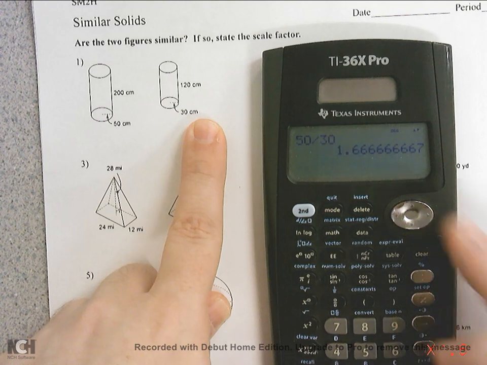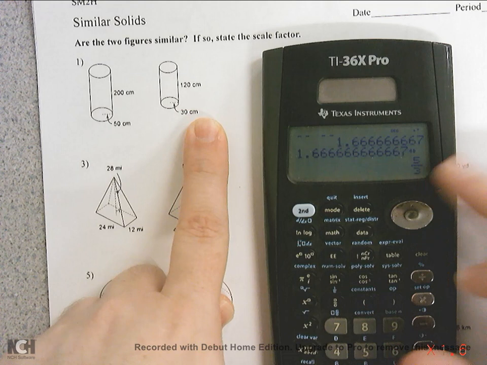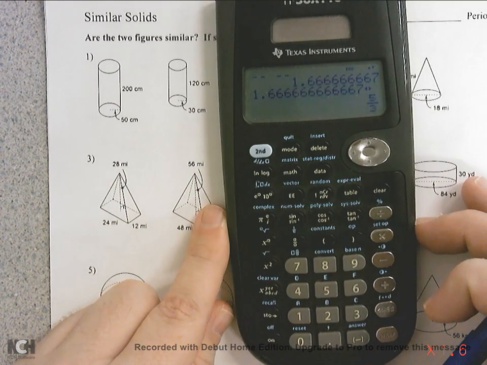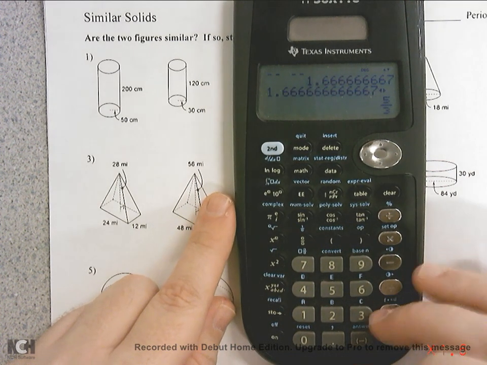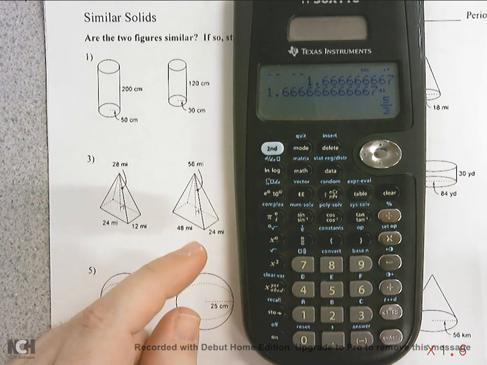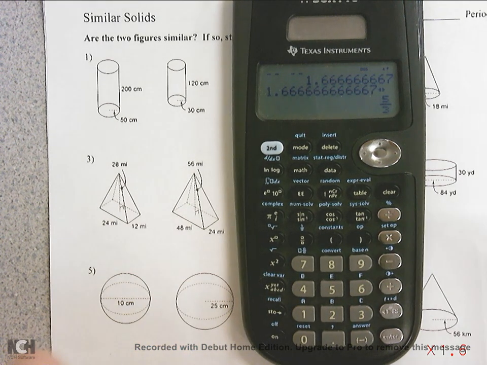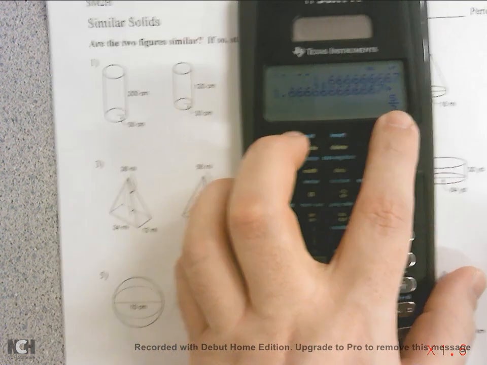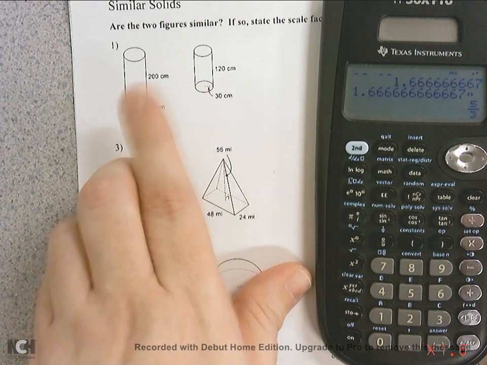So 50 divided by 30 is 1.6 repeating, or as a fraction, which is how we write scale factors. So you're going to need to convert it to a fraction. If you have a calculator that has a fraction button, or a fraction decimal button, click that. Otherwise, I'm sure there's lots of stuff you could Google, a fraction decimal converter or something like that. Okay? But this is 5/3. So the scale factor between the radiuses is 5/3.